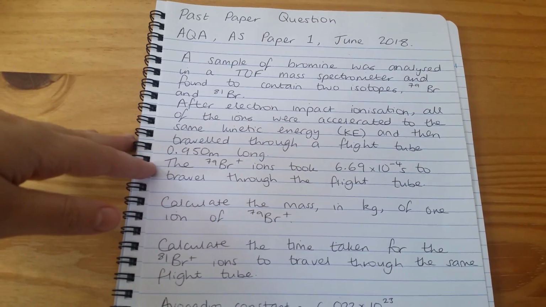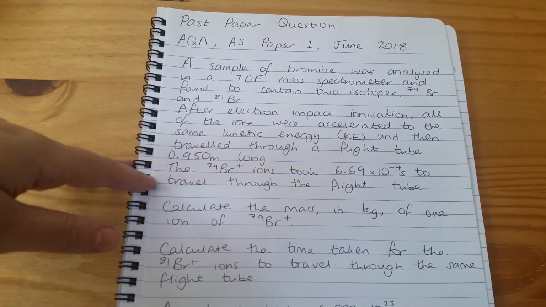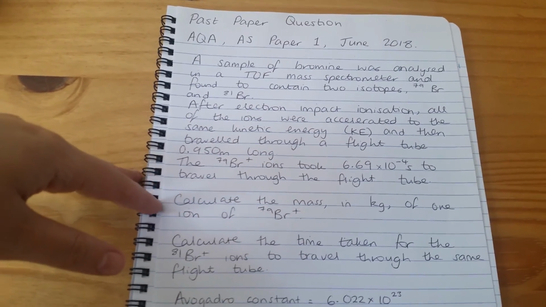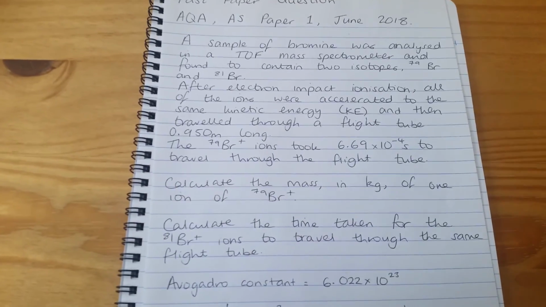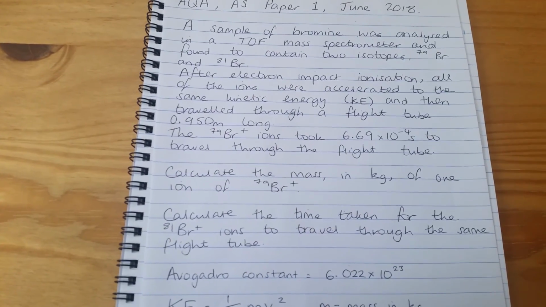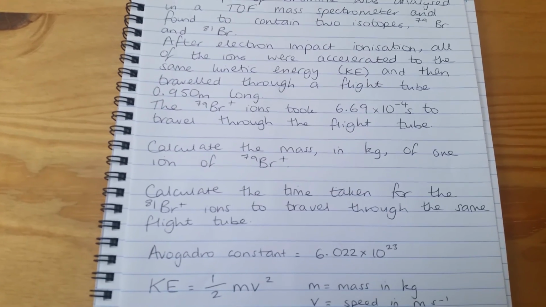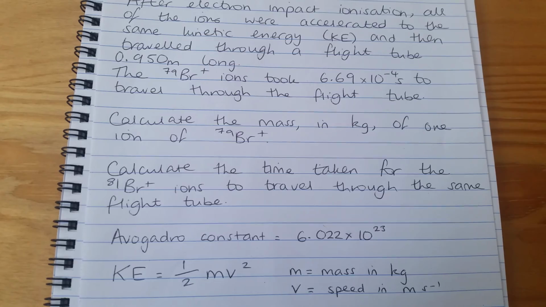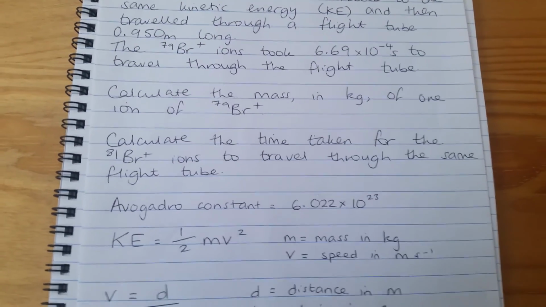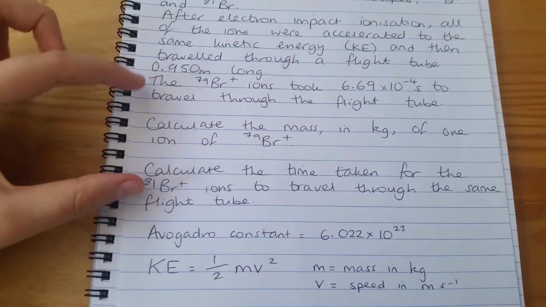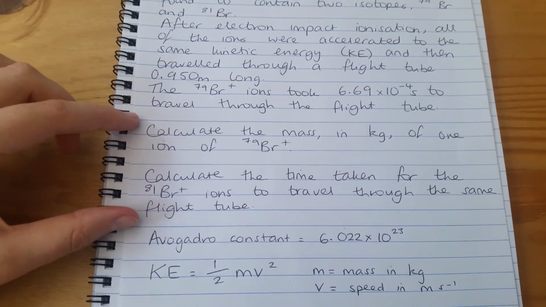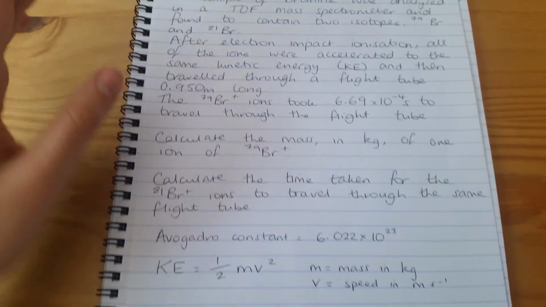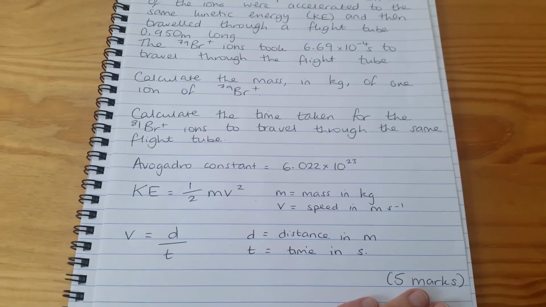The bromine 79 ions took 6.69 times 10 to the minus 4 seconds to travel through the flight tube. Calculate the mass in kilograms of one ion of bromine 79 and calculate the time taken for bromine 81 ions to travel through the same flight tube. So we have to calculate these two things, but it's a multi-step calculation. We're given a lot of information in the question, and it's worth 5 marks.